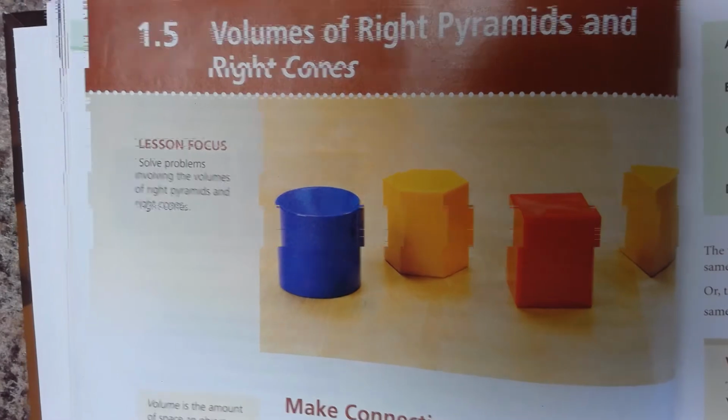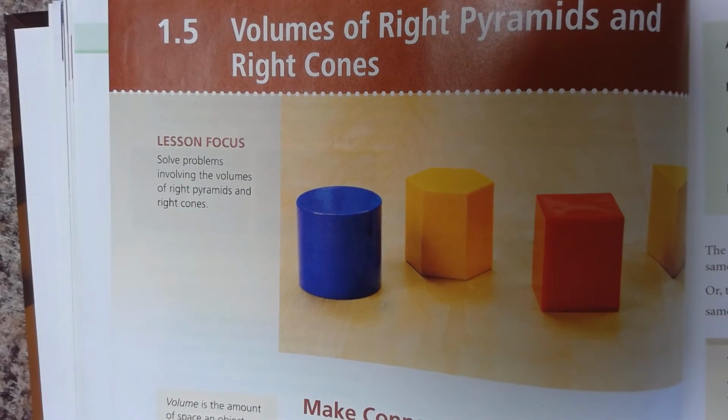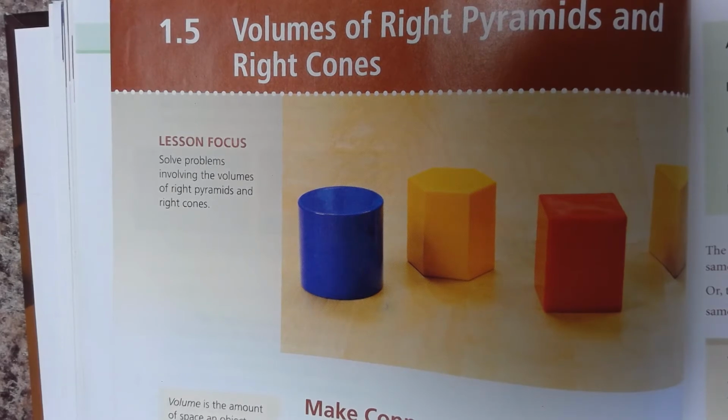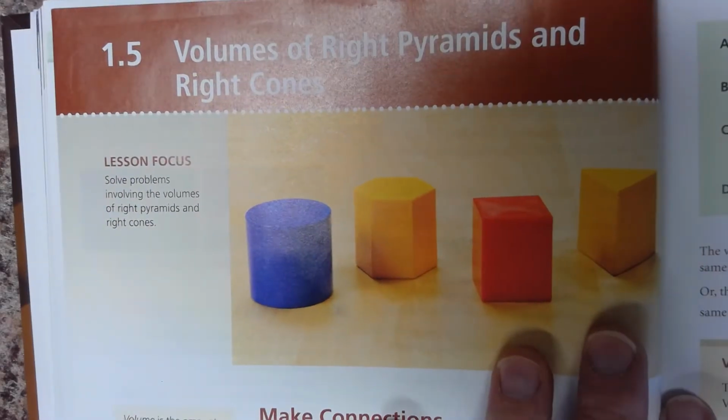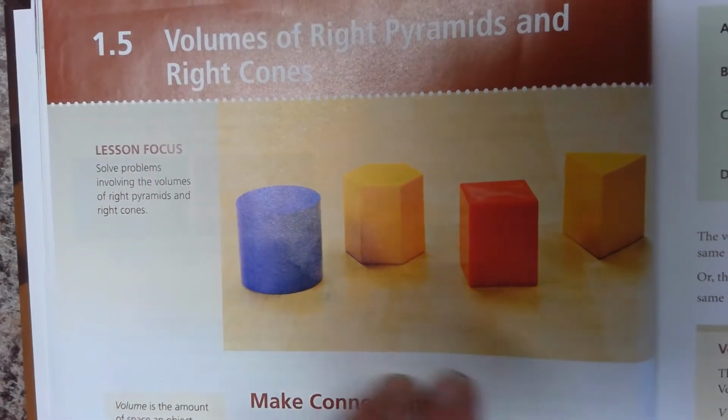Okay, good day and welcome to our next recording for Math 10, the measurement unit. Today we'll be tackling the volume of a pyramid and a cone, the volume of right pyramids and right cones.